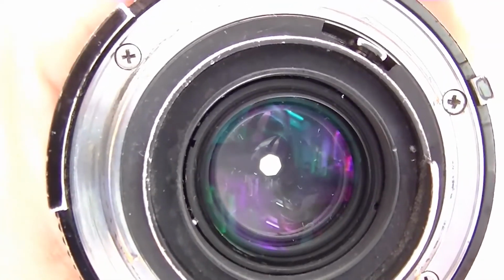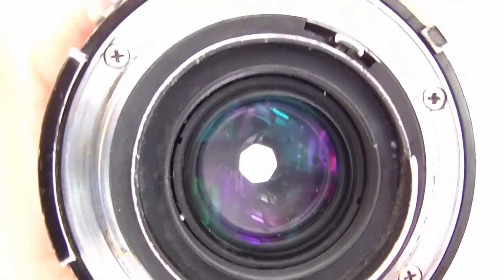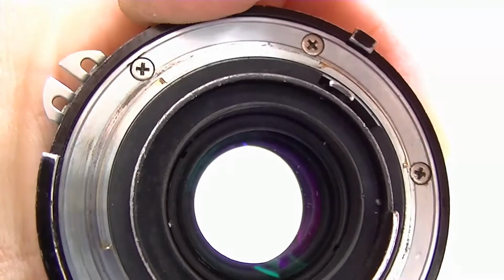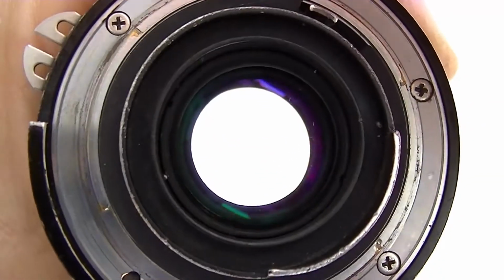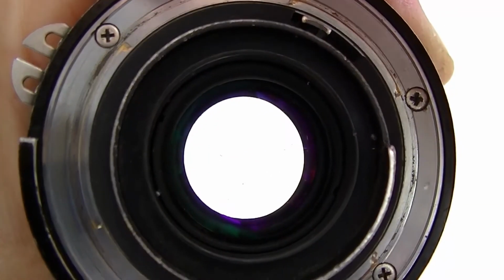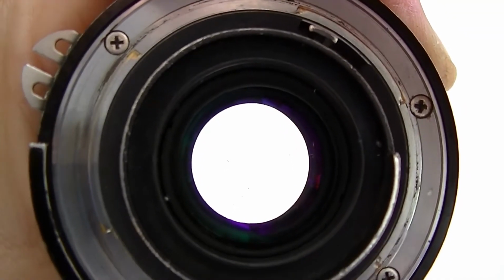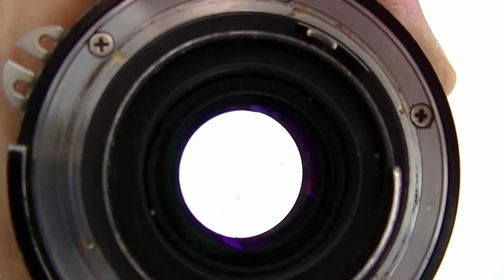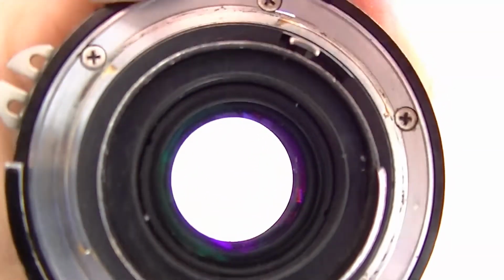That's the smallest aperture, f22, nice small aperture hole. Wider aperture, 2.8, nice wide aperture hole. That's because the numbers relate to the focal distance, not the size of the hole. So 2.8, 22, 2.8.